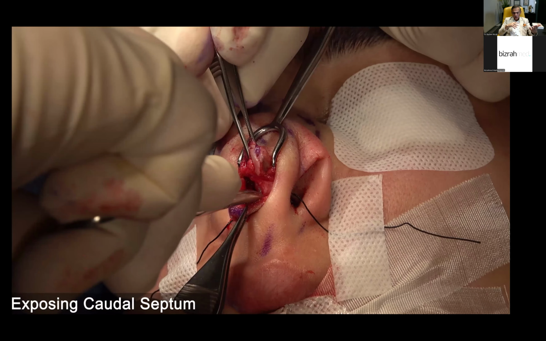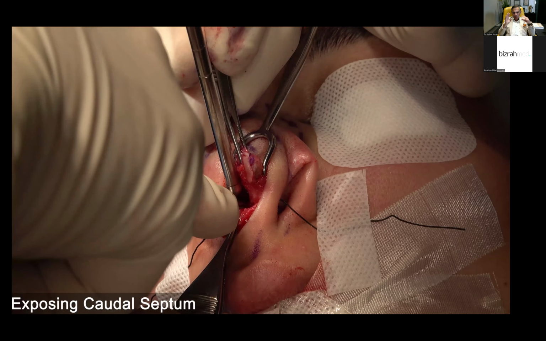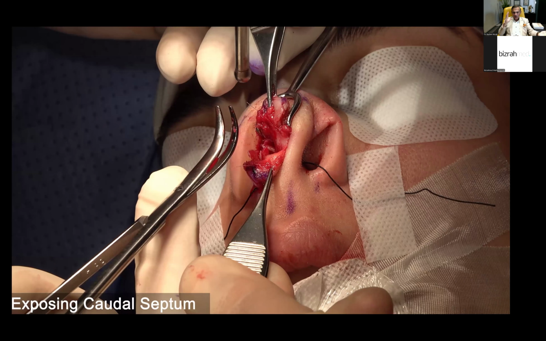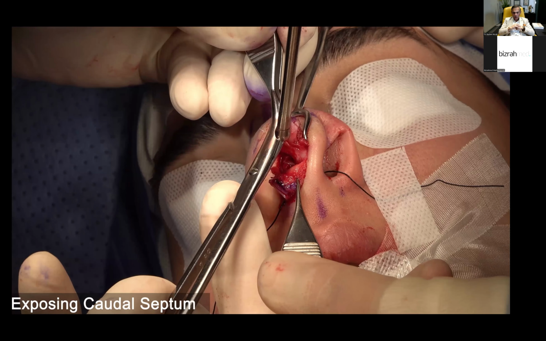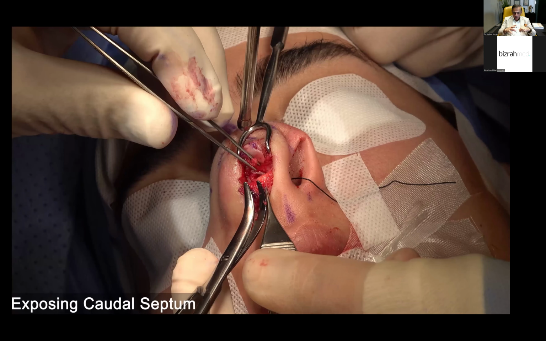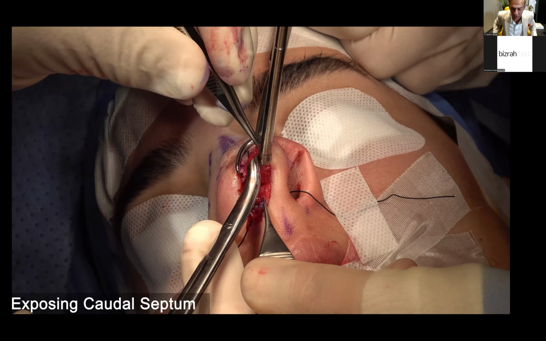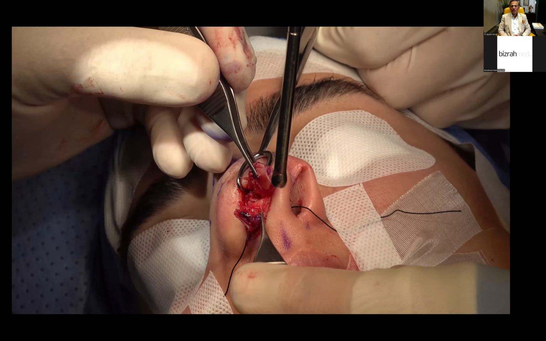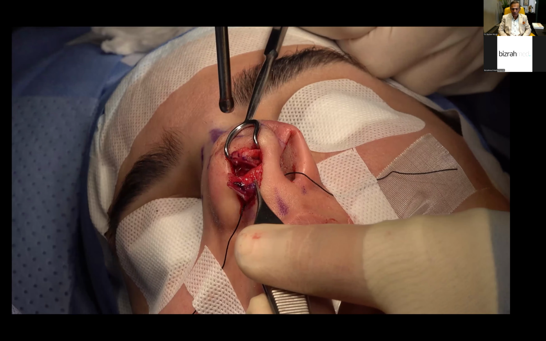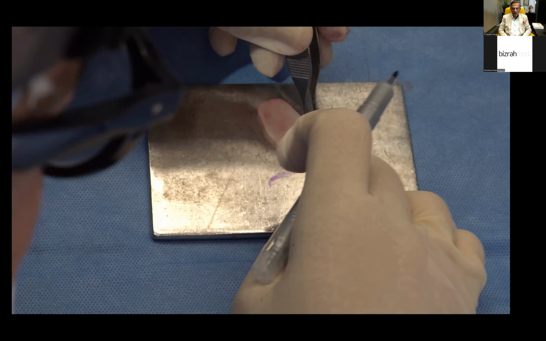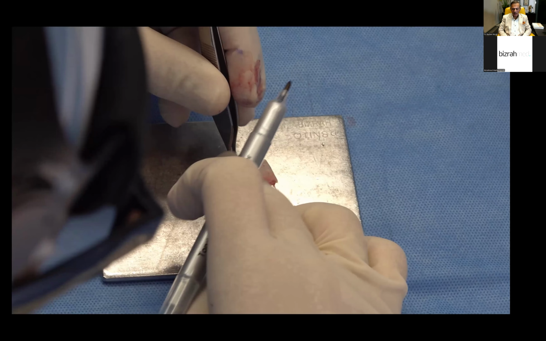Because the next step is the insertion of the extended columellar strut, which is going to bridge between the medial crura and the caudal septum. So you need now to expose the caudal septum. We are just cleaning and removing any connective tissue. Now we go to our cartilage graft and reshape our graft.